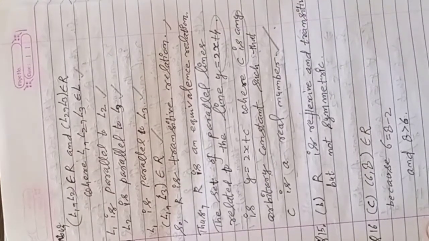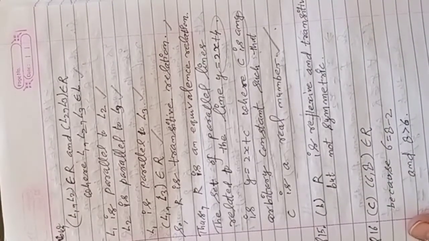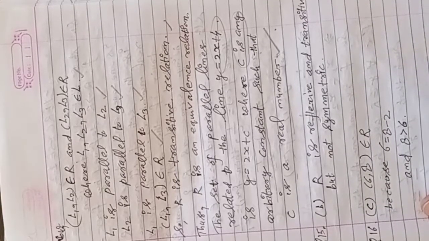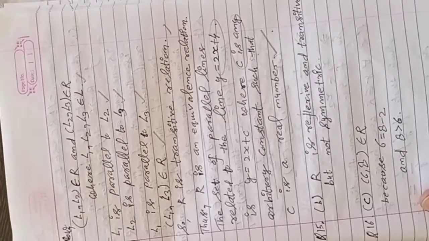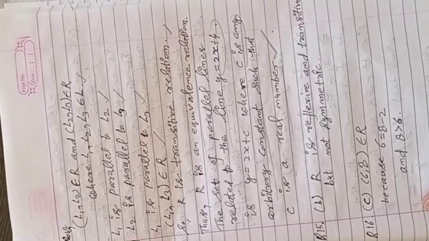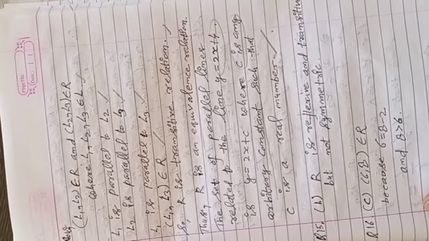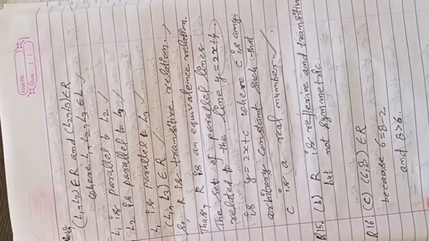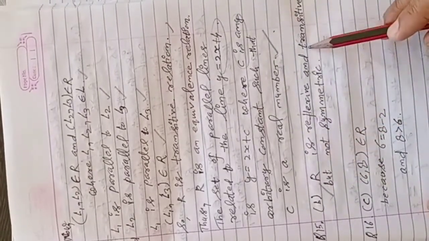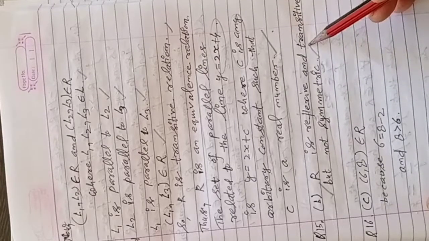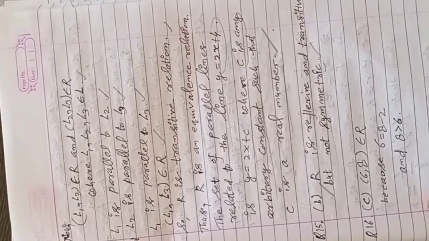Now question number 15. We are following the NCERT book, so you can check the question from the NCERT book. It is an optional question. The question is long, so I am reading it. Let R be the relation in the set {1, 2, 3, 4} given by R equals {(1,2), (2,2), (1,1), (4,4), (1,3), (3,3), (3,2)}. Choose the correct answer. When we observe this condition, option B is right, which is R is reflexive and transitive but not symmetric. You can do it yourself. It is your homework question.